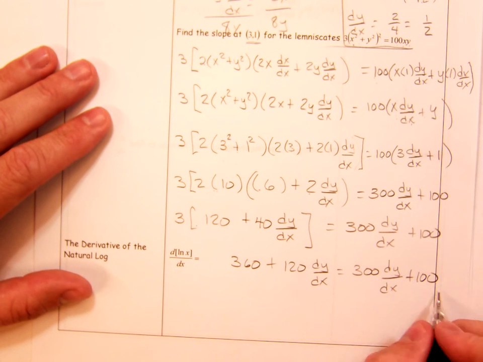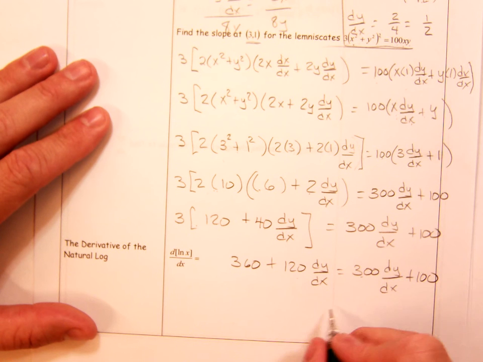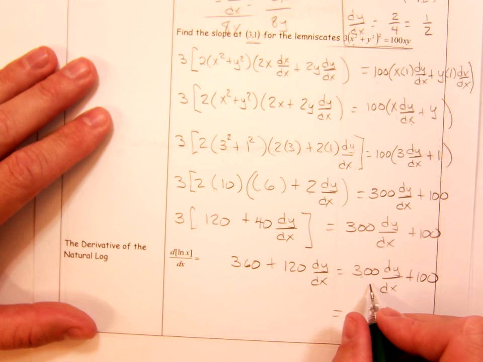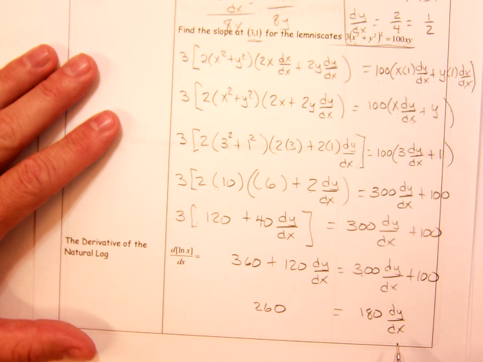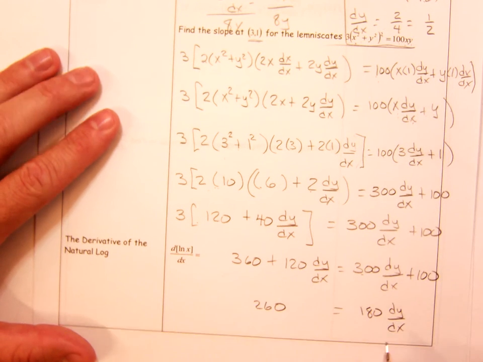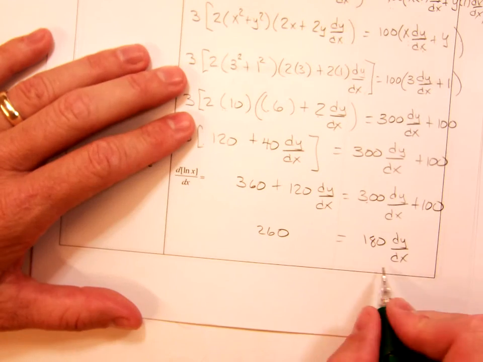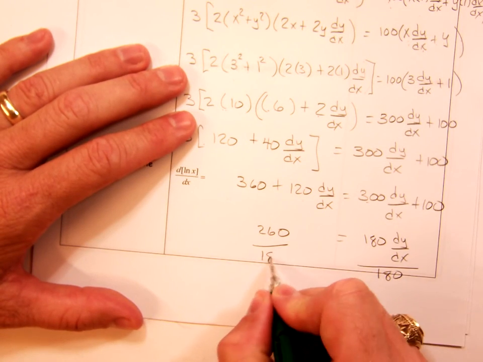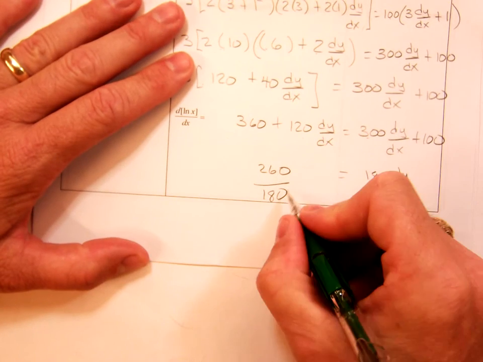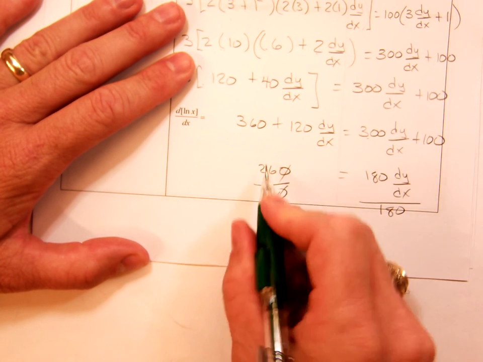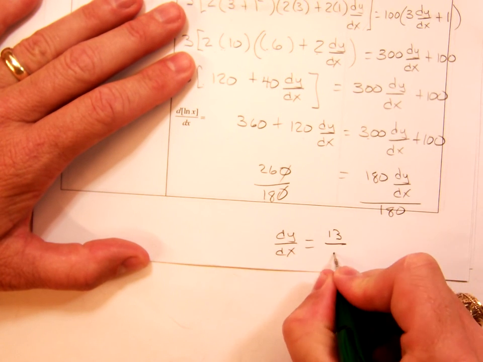Moving that over, what is 300 minus 120? 180. Or negative 180, because I'm moving it that way. 180 dy/dx is equal to 260. Yes. When I move the 100 over here, I get, this is all algebra. I know it gets confusing, but it's what it is. Now divide by 180, and I get dy/dx is equal to, let's see, I can divide both of these by 2. I get what? 13/9. 13 ninths.